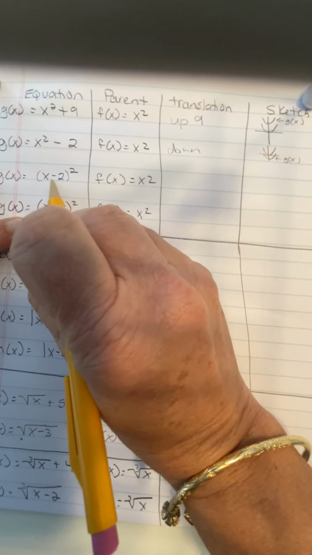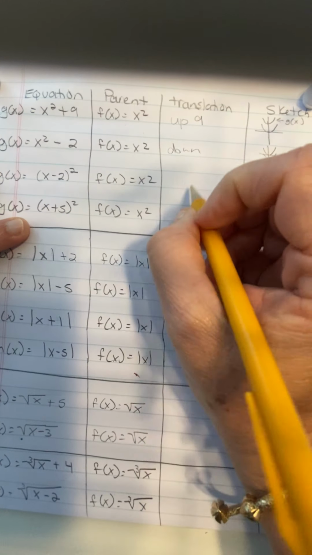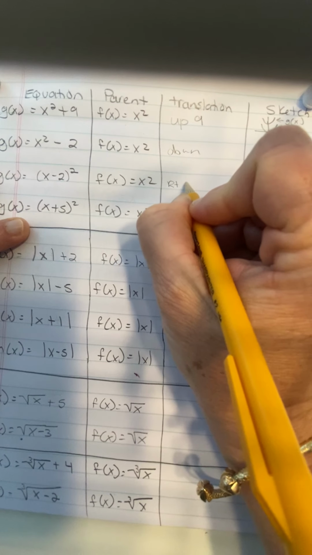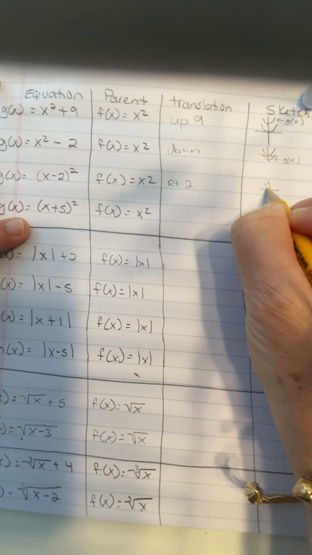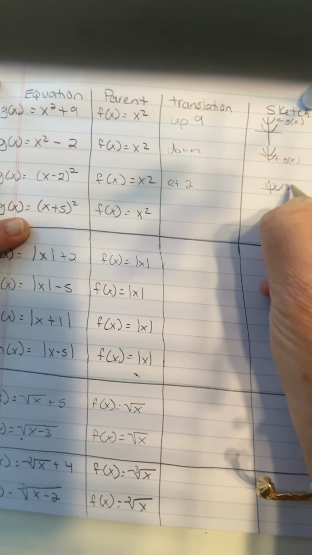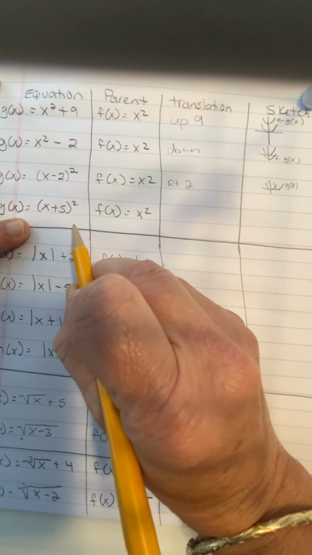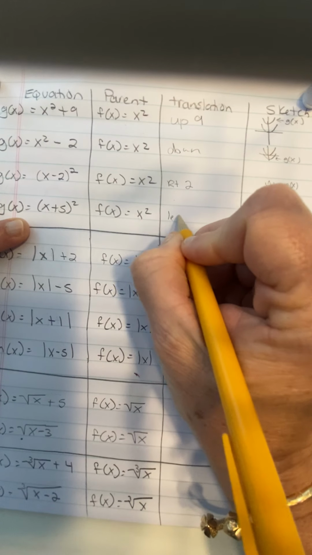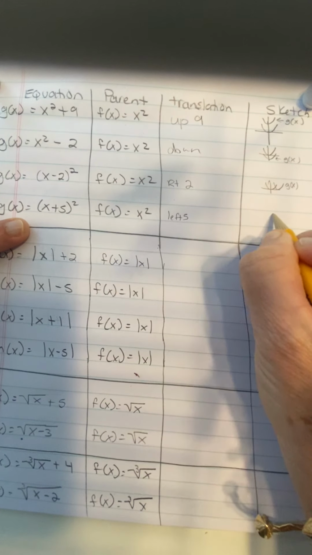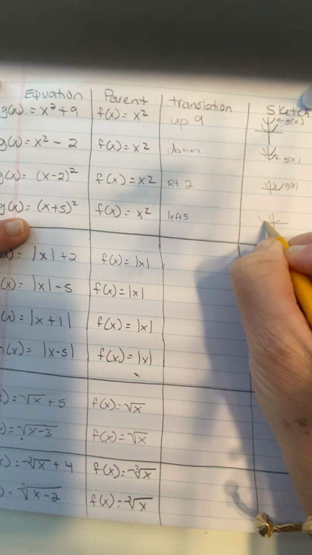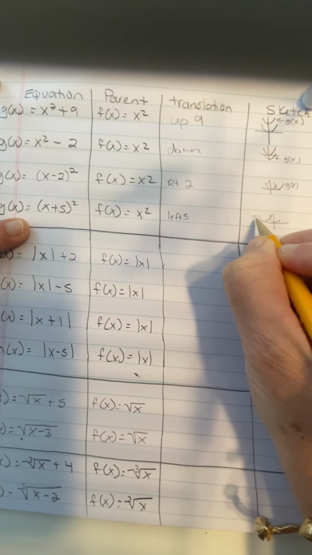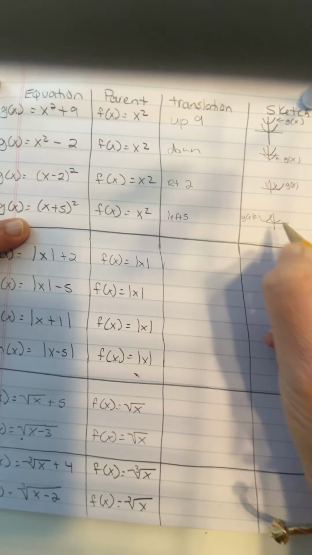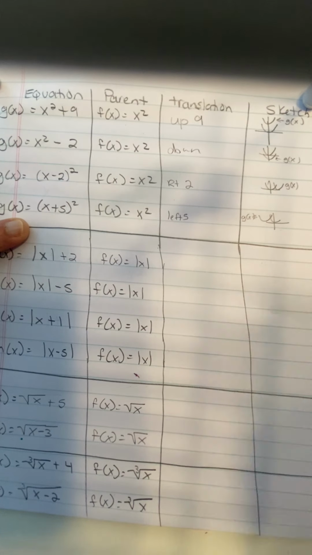Over here, since it's in parentheses, you're shaking it up. It's the opposite to what you think. So it is going right 2, my little sketch would be going right 2, and that's my g of x. Over here, it's in parentheses, so it's the opposite. It's going left 5, whoops, left 5. Once again, I can draw my sketch, go left 5, and that is g of x. Okay, so those were just translations, and translations are types of transformations for quadratic.